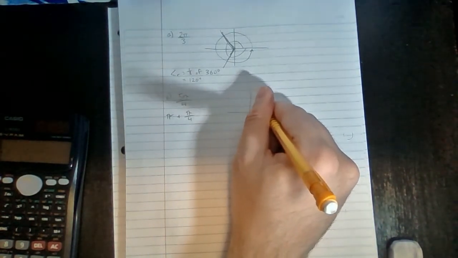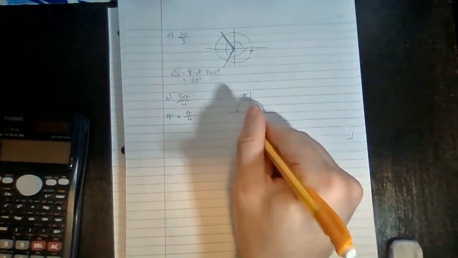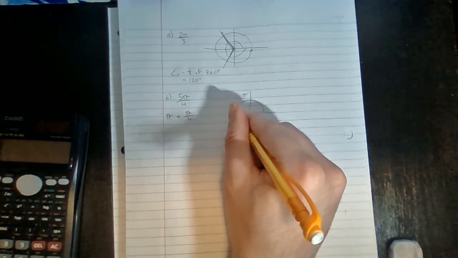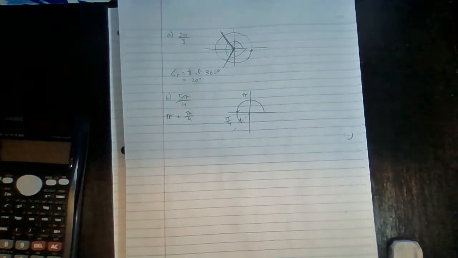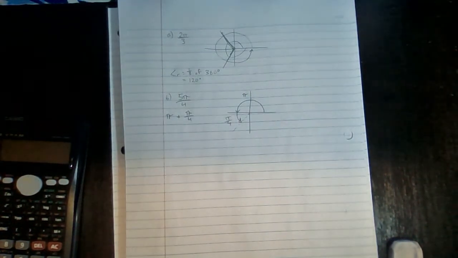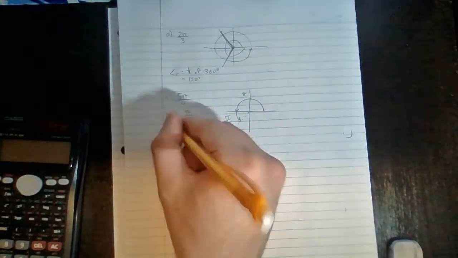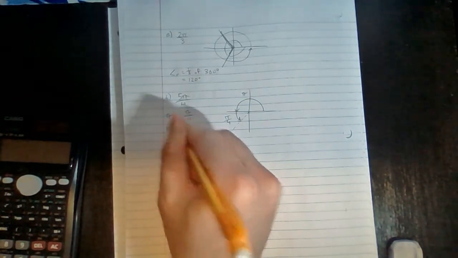That's going to be 180 degrees for the pi. And then pi over 4, we need to go a quarter of the way here. That's our pi over 4. So that's 180 plus a 45. That's going to be 225 degrees.